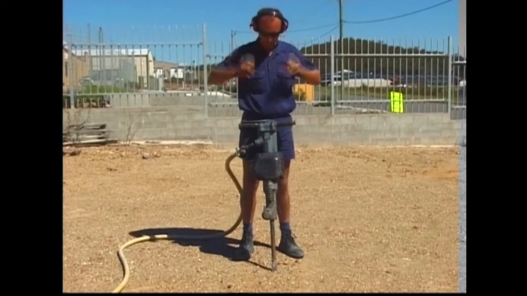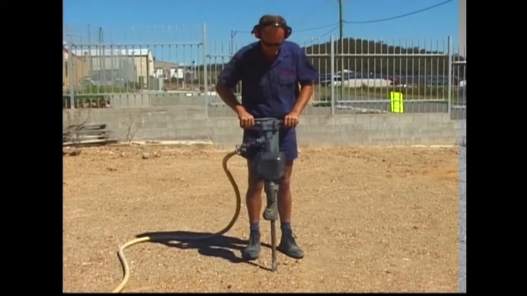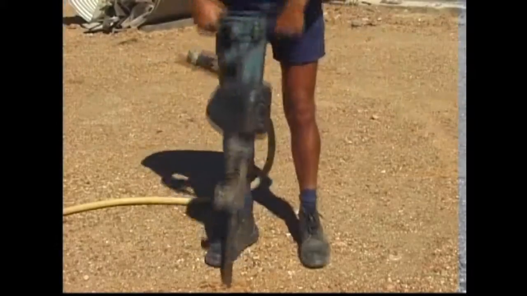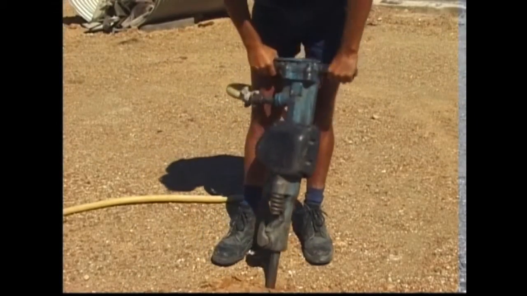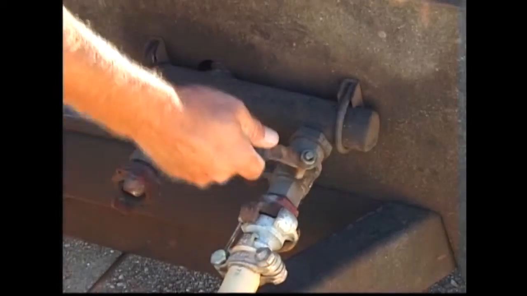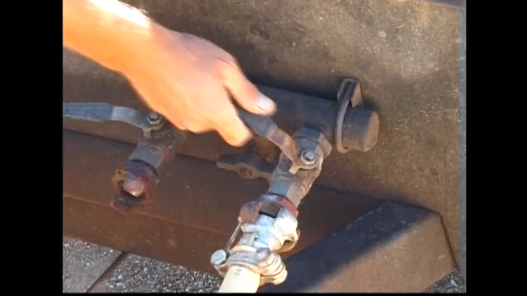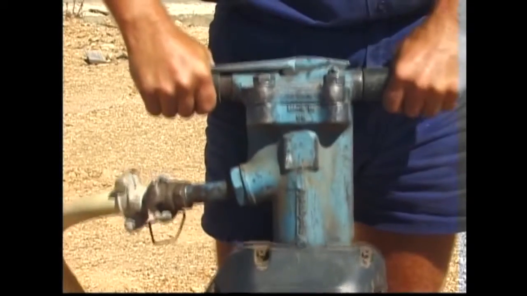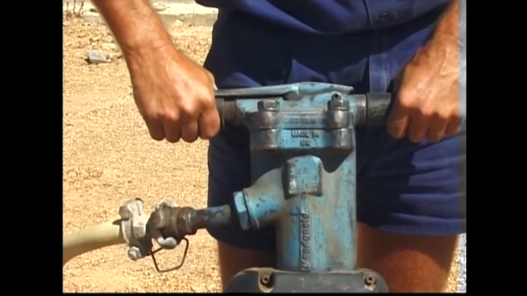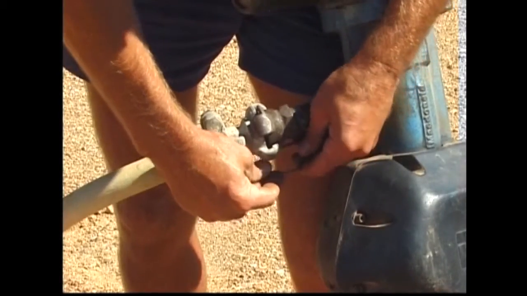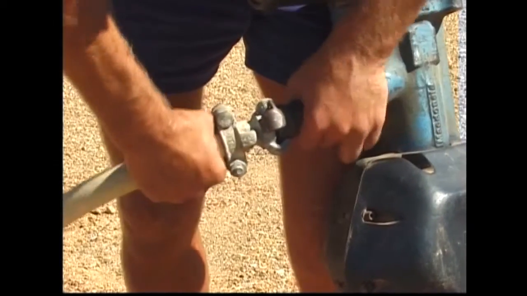Equipment to protect both sight and hearing must be used. On completion of the job, the air supply to the tool is turned off. The air remaining under pressure in the hose is released. The hose connection can now be uncoupled safely.